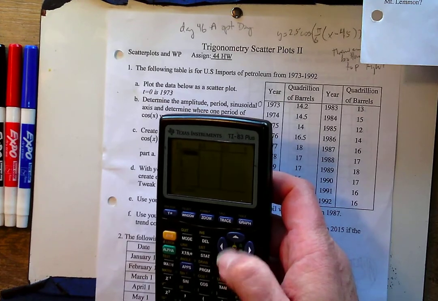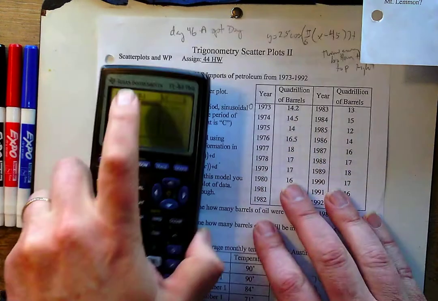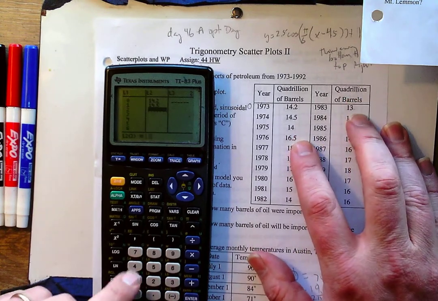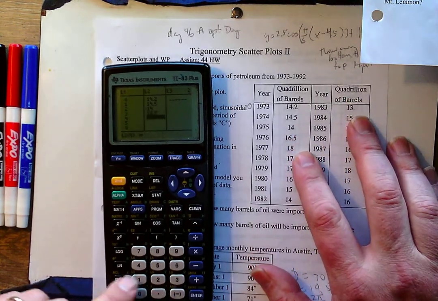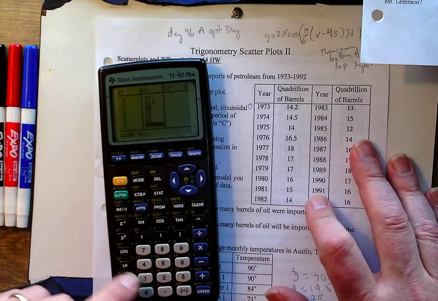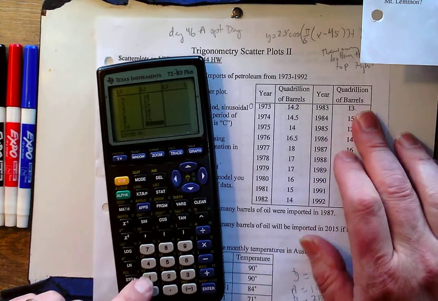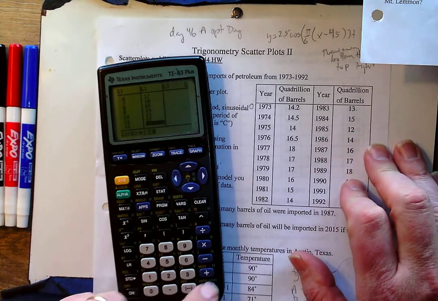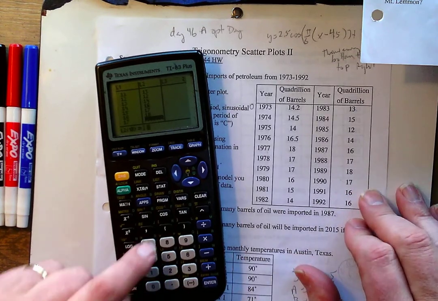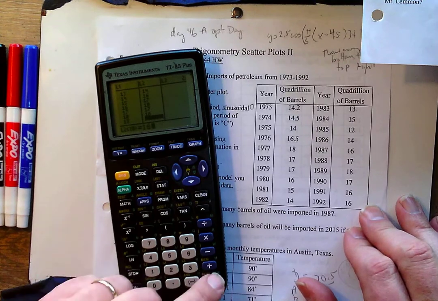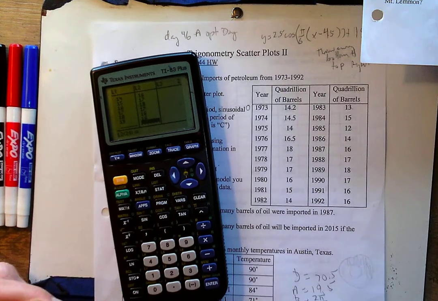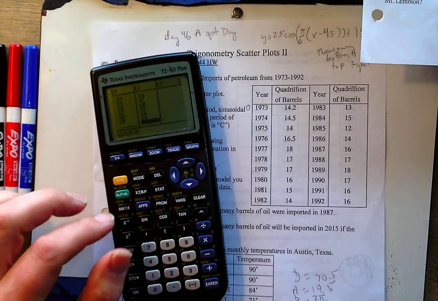Oh, look at that. I didn't actually make any mistakes yet. That's amazing about this stuff. 14.2, 14.5, 14, 16.5, 18, 17, 17, 16, 15, 14, 13, 15, 12, 14, 16, 17, 18, 17, 16, and 16. Remember, the stuff in this column should be the same number of objects as the stuff in this column. Otherwise, you end up with a mismatch error when you try and do this.